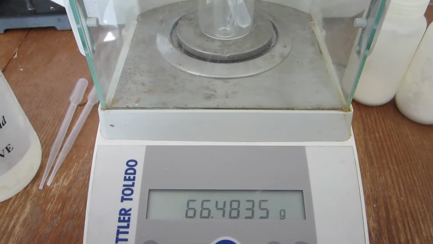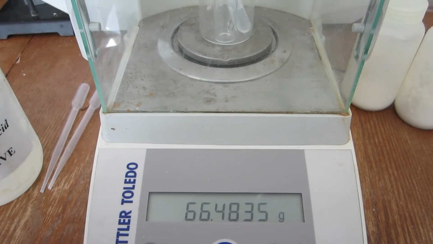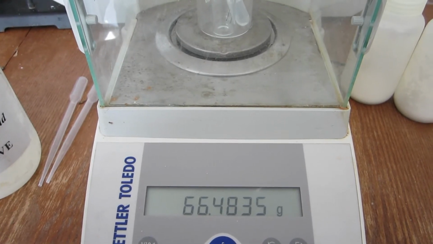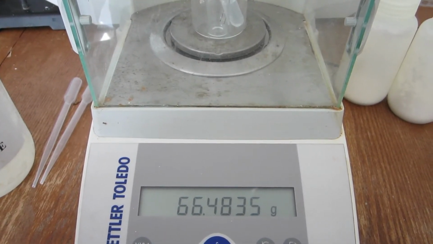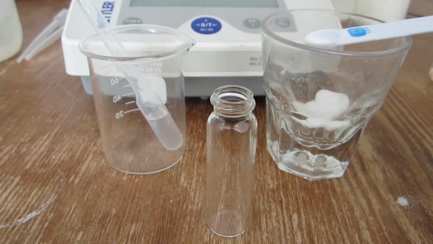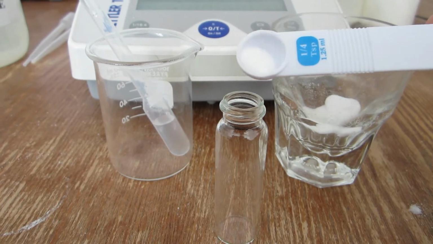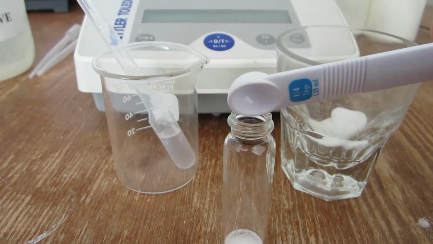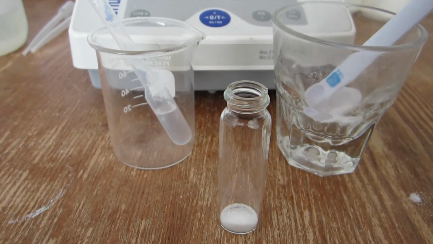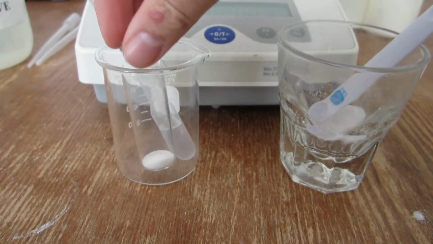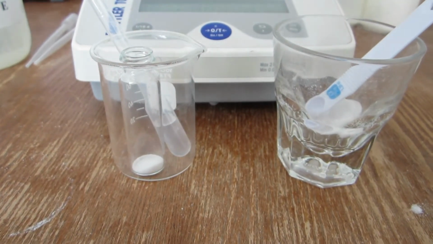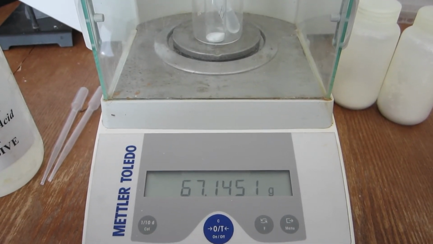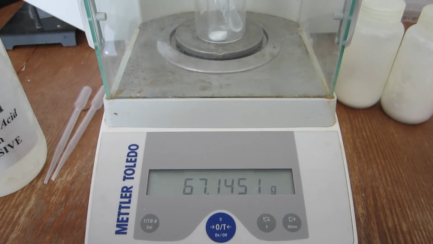For the first trial, the mass of the empty beaker, empty vial, and pipette containing hydrochloric acid can be seen here. A small amount of the carbonate sample, approximately 1/2 gram, is added to the vial. The combined mass of which is then recorded. The mass of the beaker, vial, acid, and sample before the reaction is seen here.